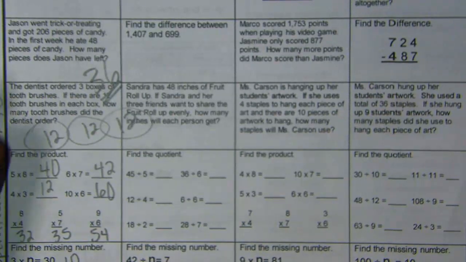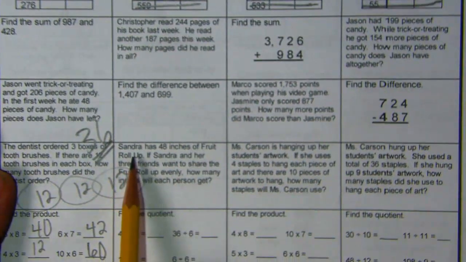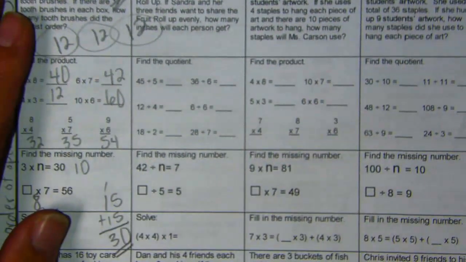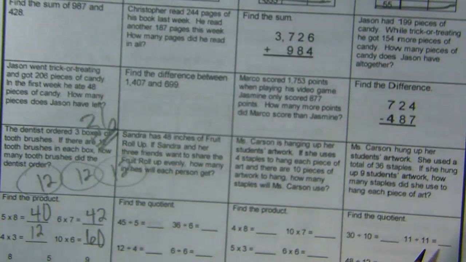We are on Tuesday. We're going to be looking at the Sandra question, and we're going to be looking at the Dan question. It's kind of blurry. Just me.